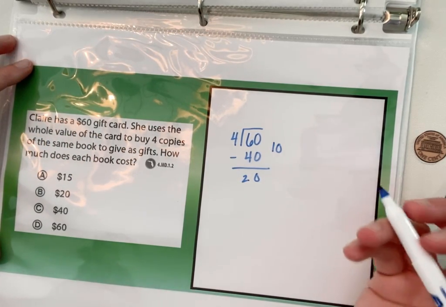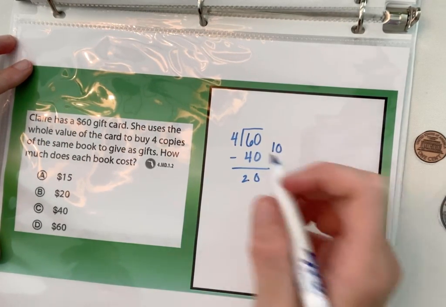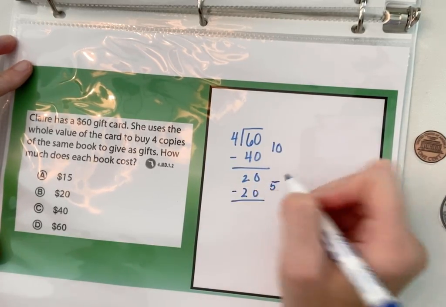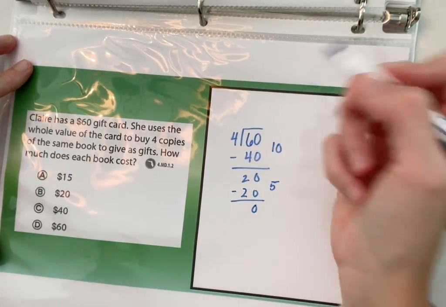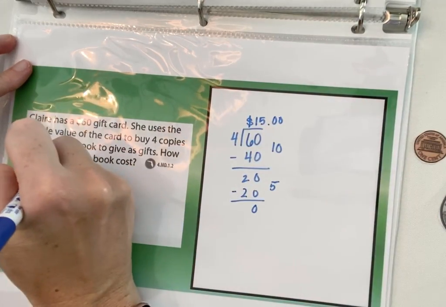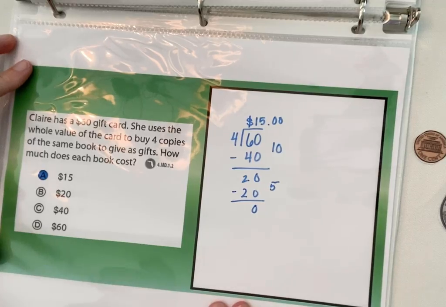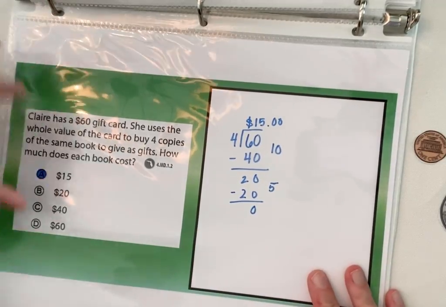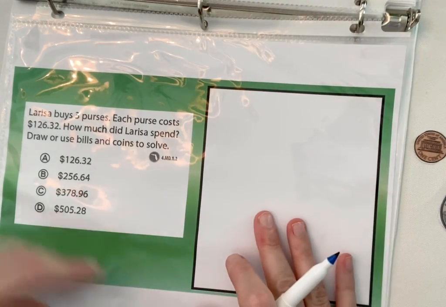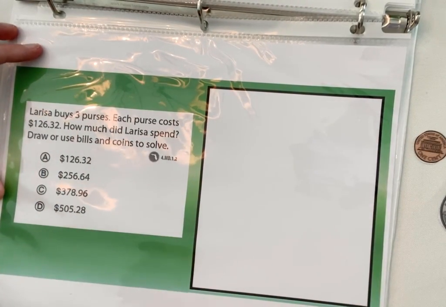Can I take 20 away? I sure can. So I think, 4 times what is 20? 5. What am I left with? So each book would cost $15, right? So we had to do division to solve that math problem. Larissa buys 3 purses. Each purse costs $126.32. How much did Larissa spend?